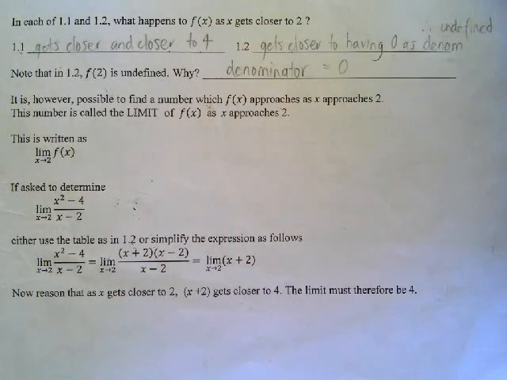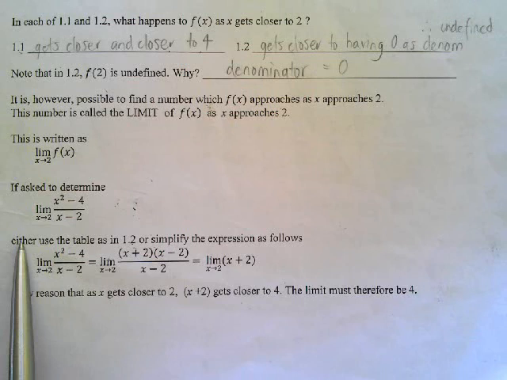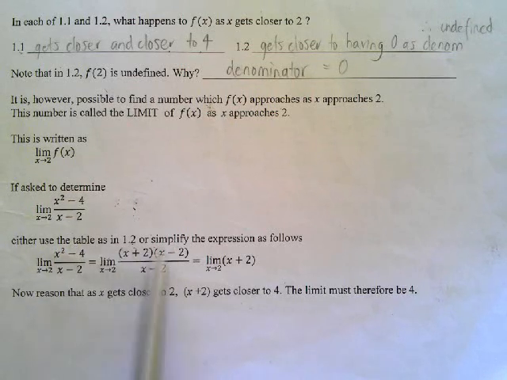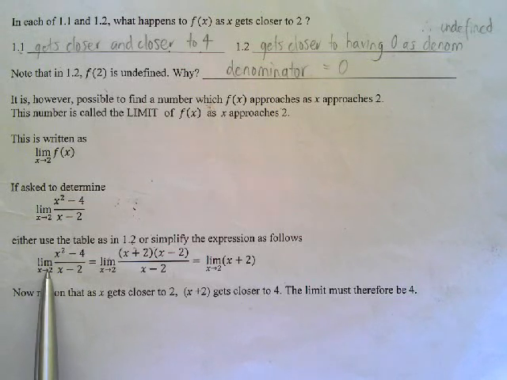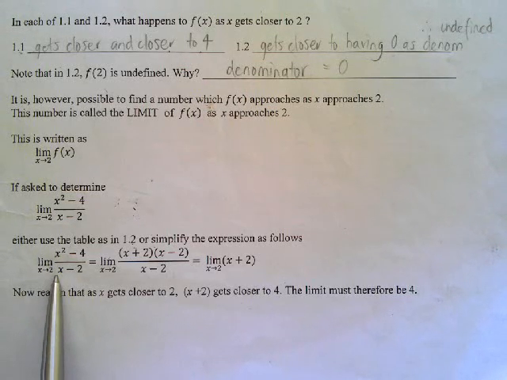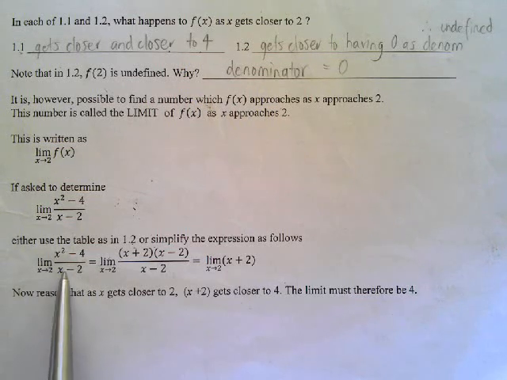The table method up top in 1.1 and 1.2 is doable, but it takes a long time. So they said, either use the tables as in 1.2 or simplify the expression as follows. So this is the notation, and it's very important how we write it. It writes here, limit as x heads towards 2. So if you simply sub in 2 here, you're going to have an issue at the bottom because you're going to have 0, and that's going to cause problems.